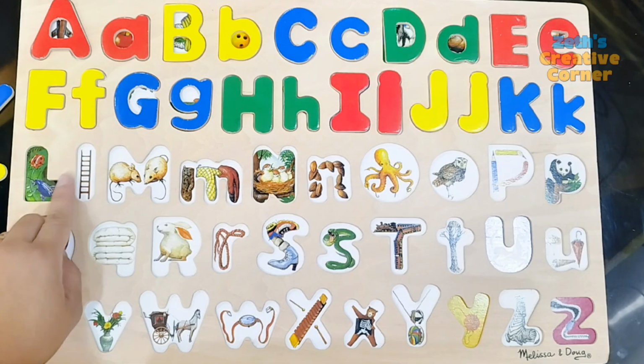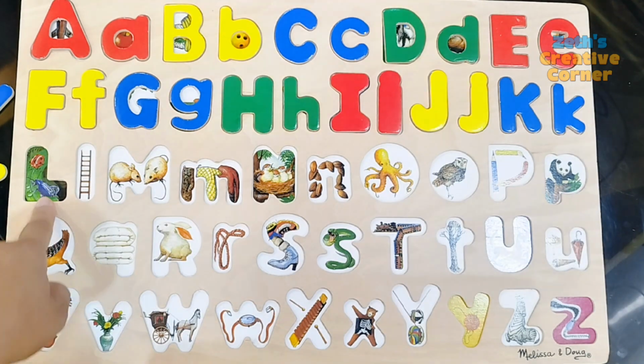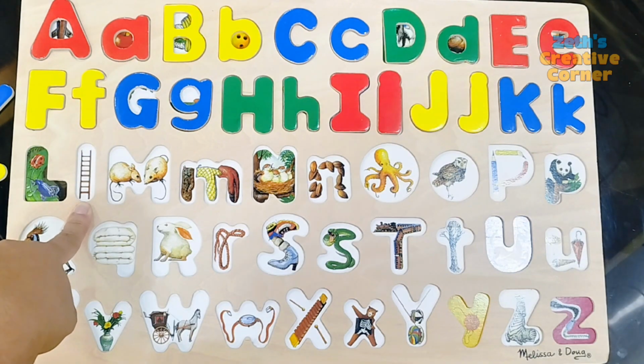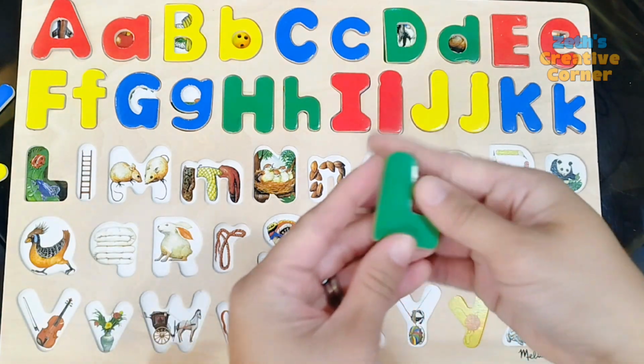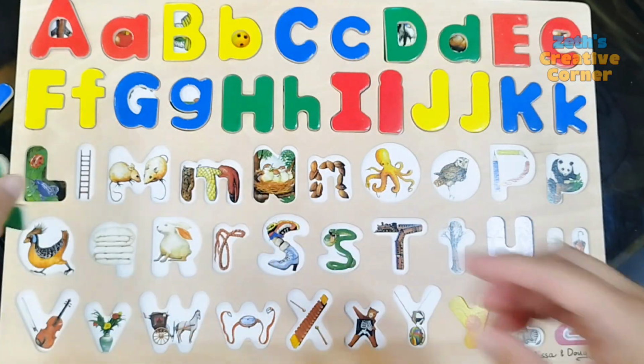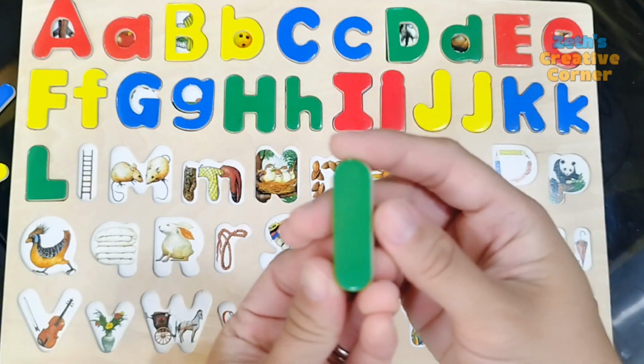The next letter is L for ladybug and ladder. This is the big letter L and the small letter L.